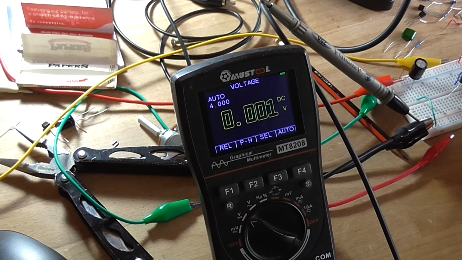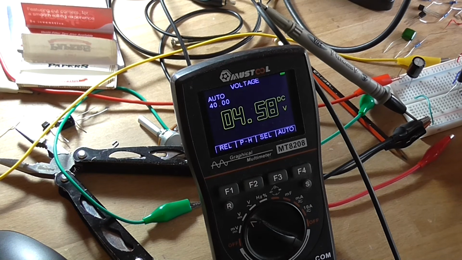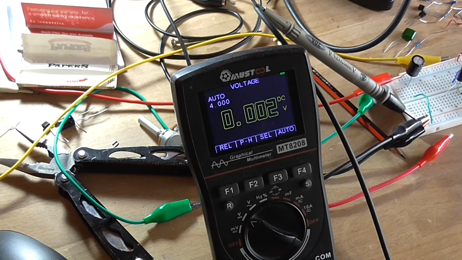If I now come to pin 1, we've got the same voltage. So that's now driving pin 5, which is the second non-inverting input, at half the supply voltage, which is why the op amp is working as it is.